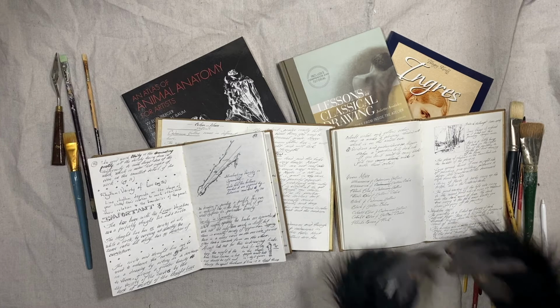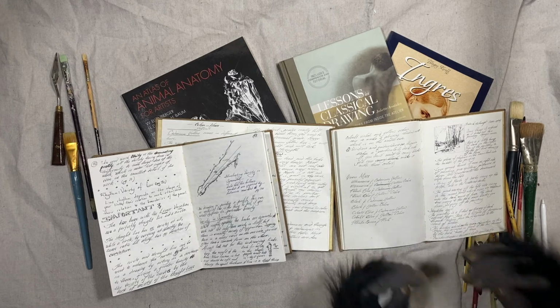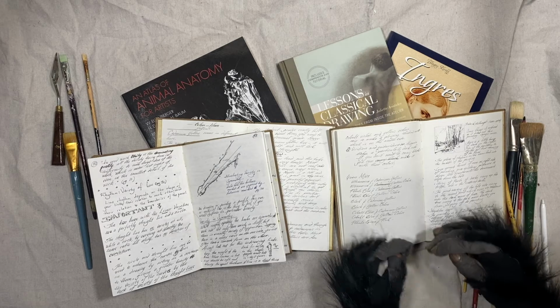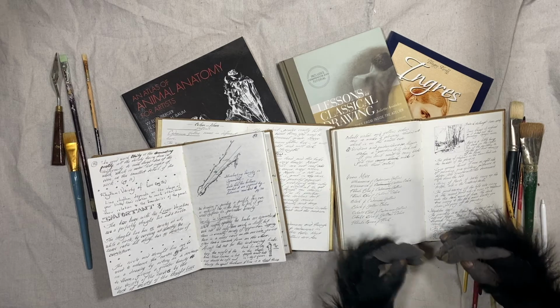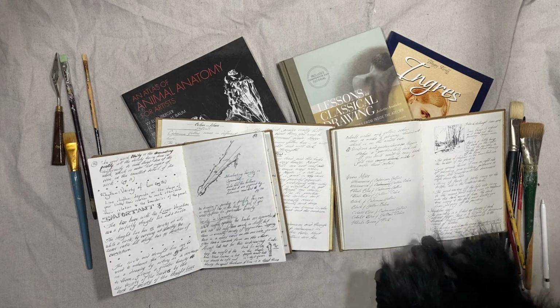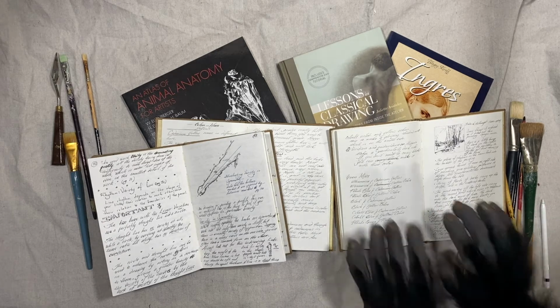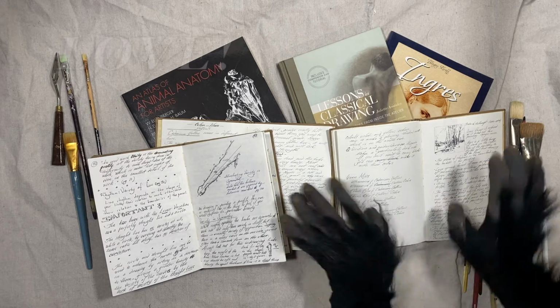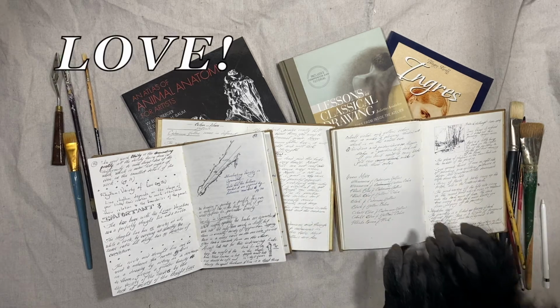Think of these detailed areas in the wrong place as being equivalent to having a dotted line rather than a solid line. It's really easy for me to fall into this trap because I love, and I do mean love, all caps love, to paint detail.